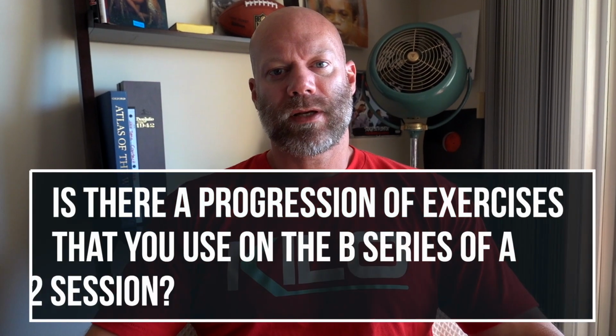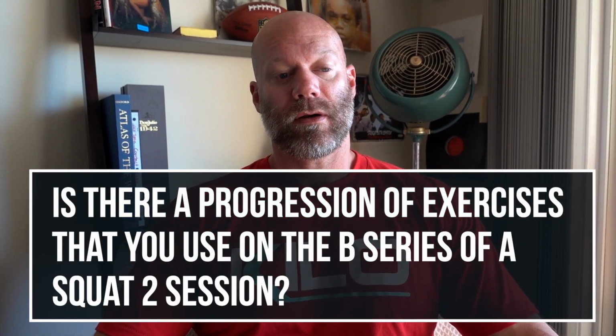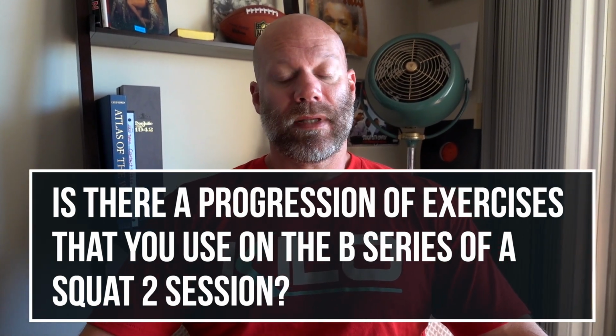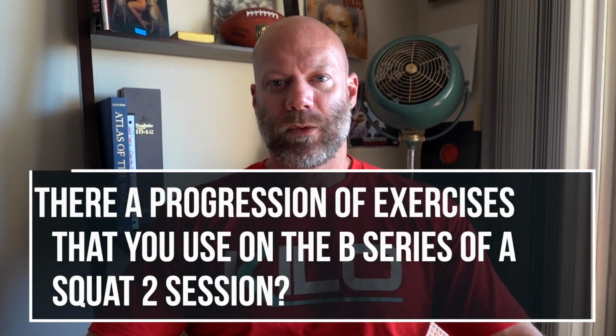Is there a progression I use for the B series, which are the specialty squats of a squat 2 session? It depends. With an athlete, it would be very different than with a general population, for example. But for general pop, one thing I like to do earlier on is focus on specialty squat variations that allow you a full range of motion at the knee joint and teach you to stay a little bit more upright. I find that by doing that, you tend to improve the technical look of the back squat as your primary exercise.